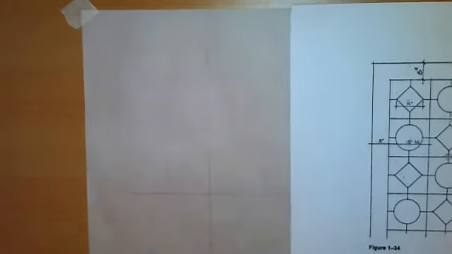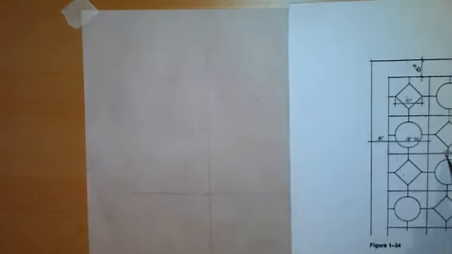If this square is 18 inches and I'm starting in the center, that means from here to here is 9 inches. Makes sense, right? So I'm going to go from this center point 9 inches, and draw that vertical line.